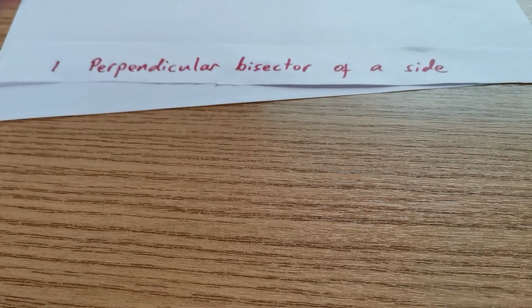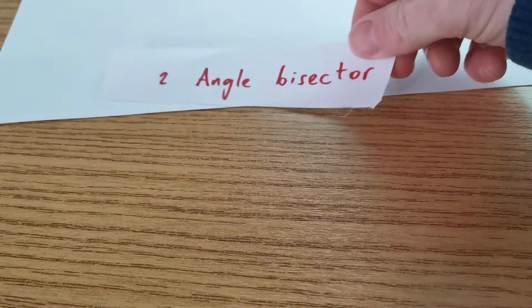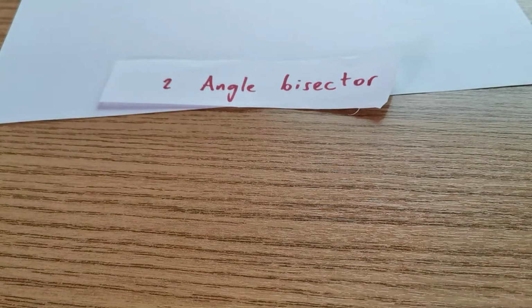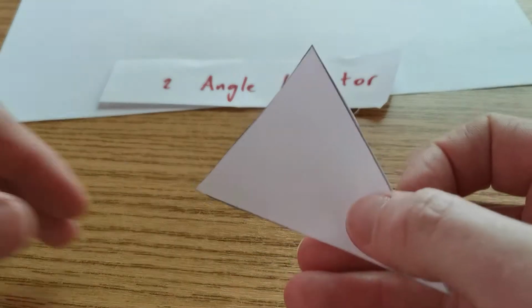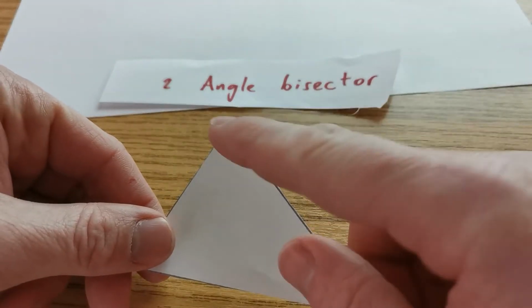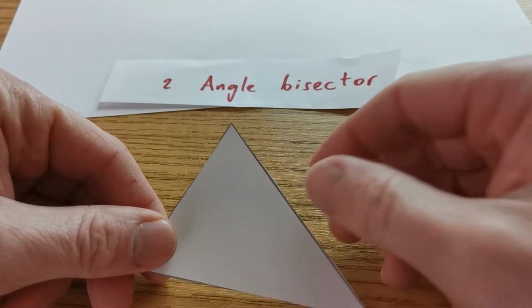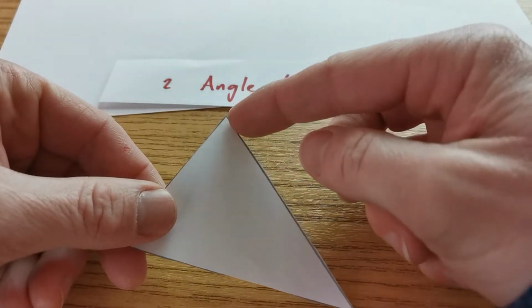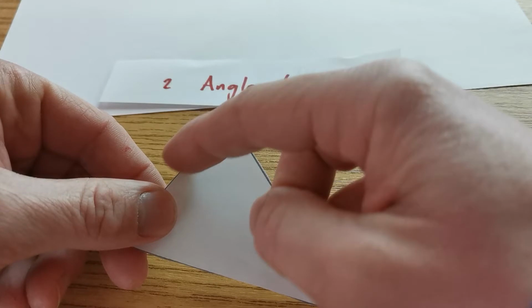The second fold I want to talk about is the angle bisector. And all these folds can be done in three ways. You know, pick any side, in this case pick any angle. So I've got another triangle in here and I'm going to choose to bisect one of the angles. So maybe I'll choose this angle up here on the top. So to choose that, I'm just going to place this side here along this side here.